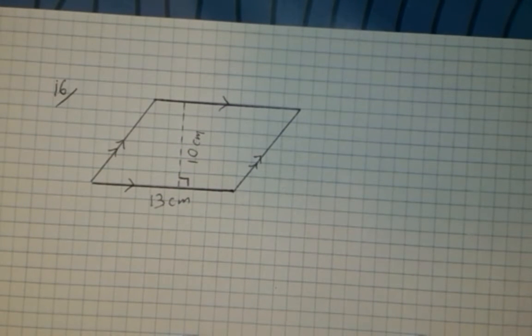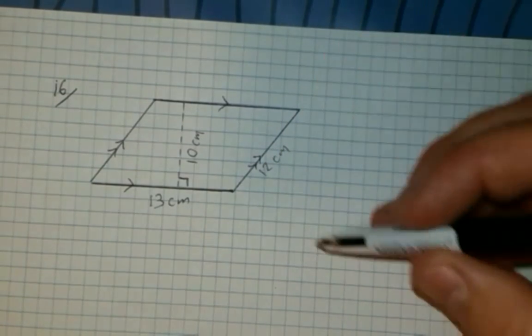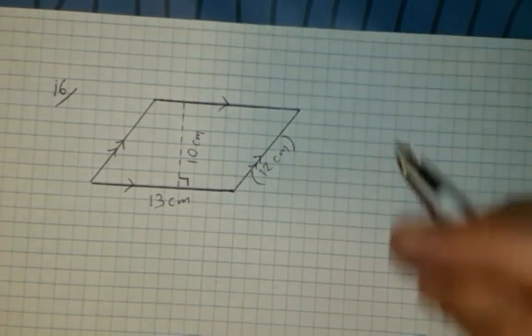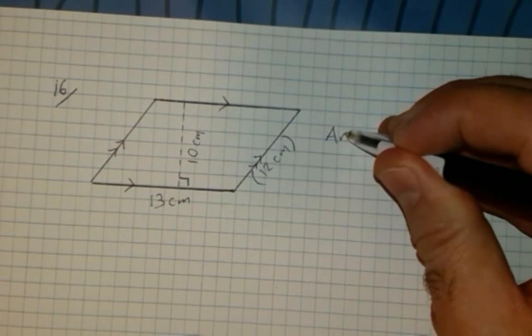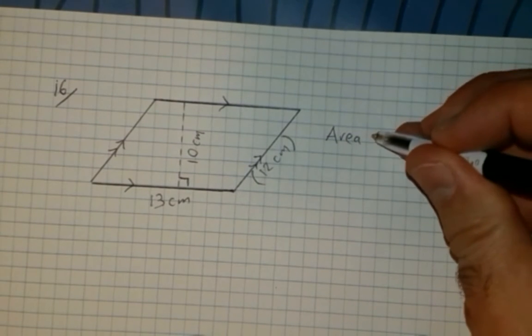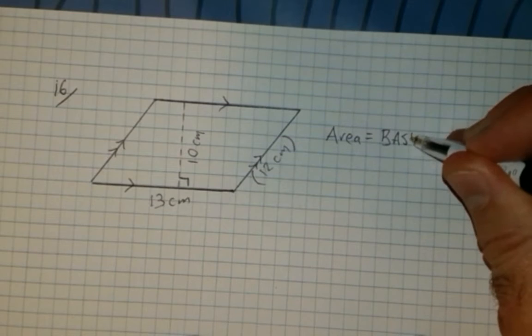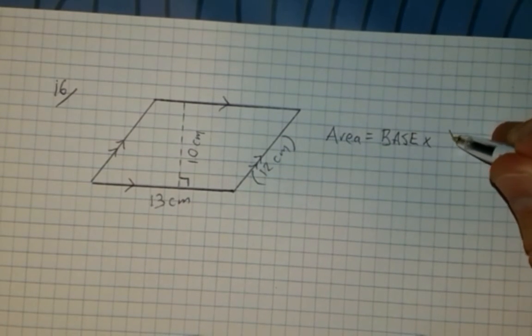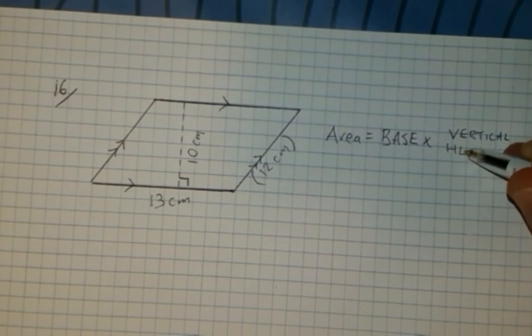And then finally, there was another thing, wasn't there? It was the slant height, which was 12 centimeters. That's actually not relevant. Maybe I can put that in brackets just to show that it's not relevant. And then area equals base times vertical height.